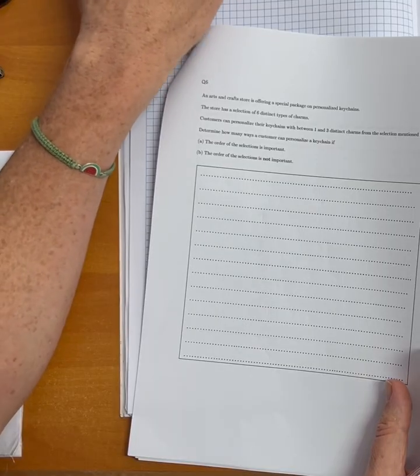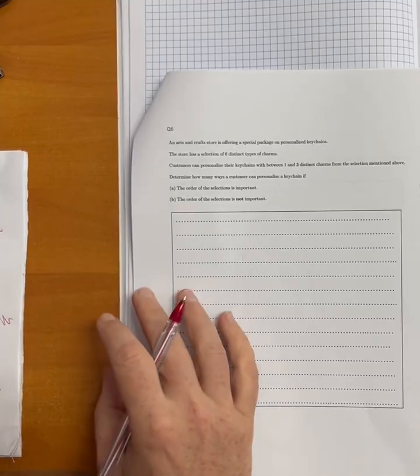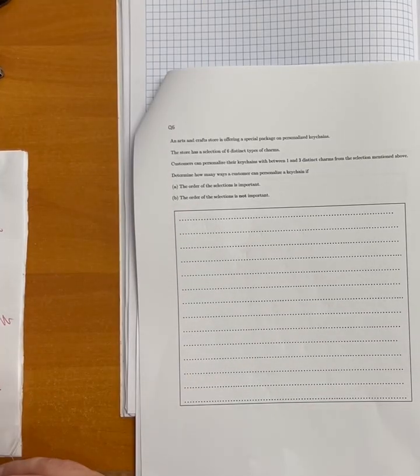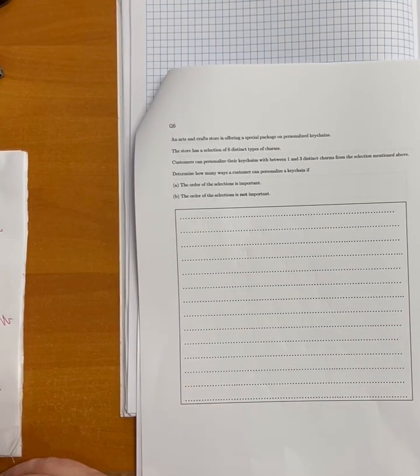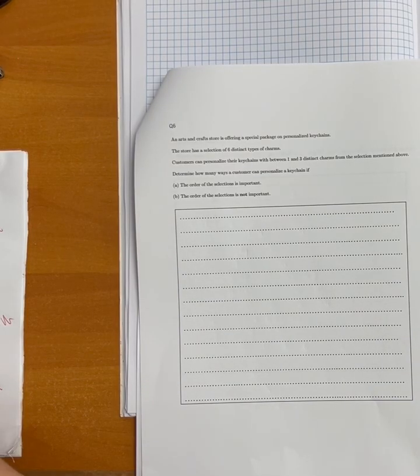Question 6, which I haven't done yet. So hopefully I can figure it out now. The arts and crafts store stocks 6 different types of charms. Customers can personalize between 1 and 3. Determine how many if order is not important.